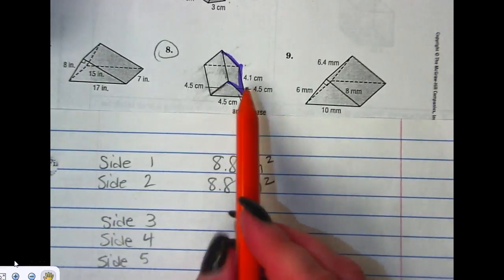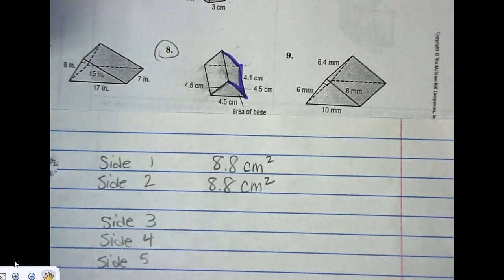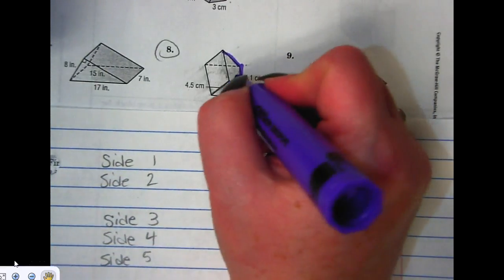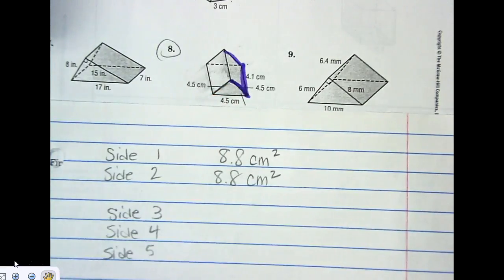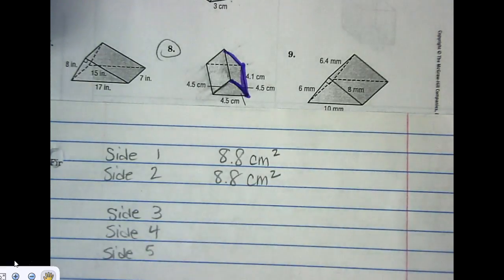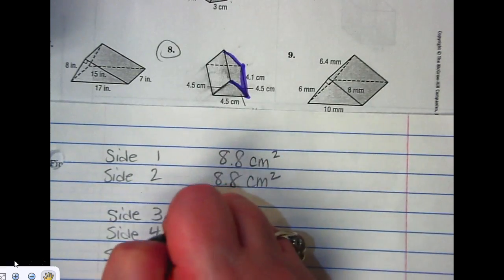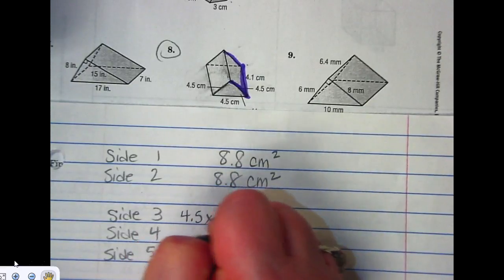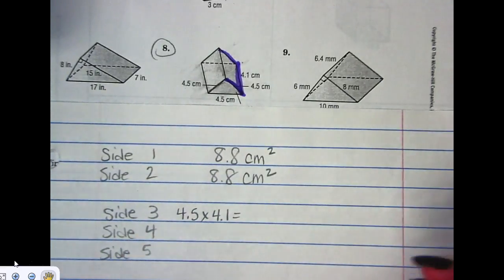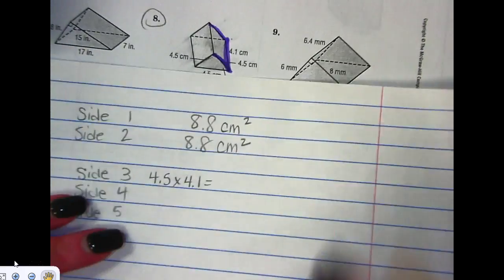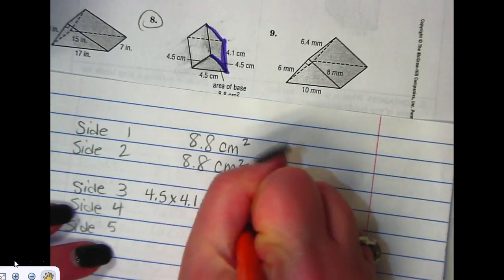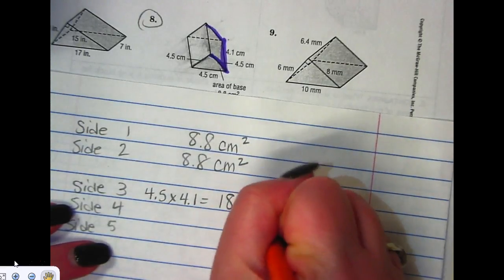All right, let's start with this one right here that I did in purple. So this times this, what are those two numbers? 4 and 5/10 times 4 and 1/10. 18 and 45 hundredths centimeters squared.